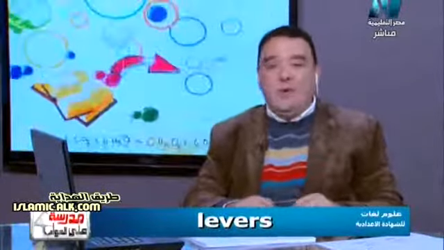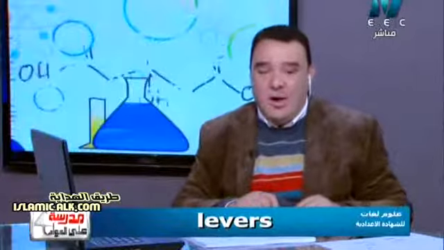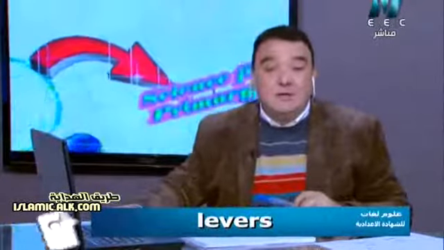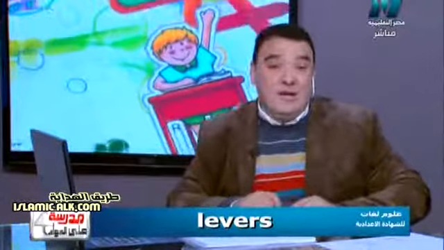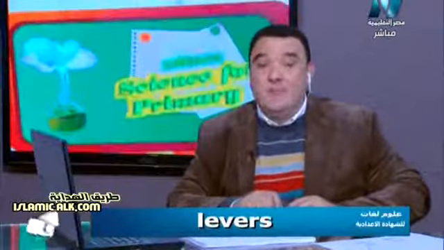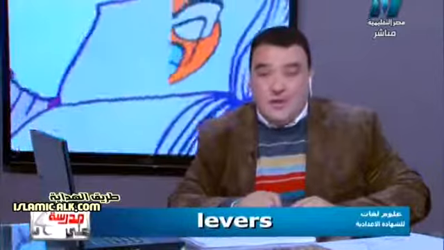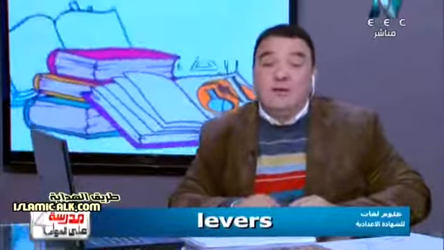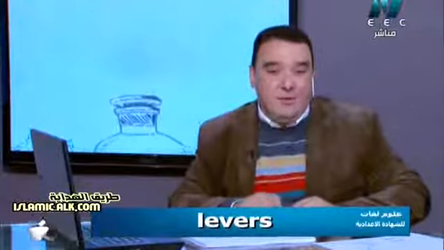So we have many importance of lever up till now. We have studied 6 importance of lever, which are increasing force, increasing distance, increasing speed, and moving force from place to place. Also avoid danger and accuracy in performance. So again we have many importance of lever.